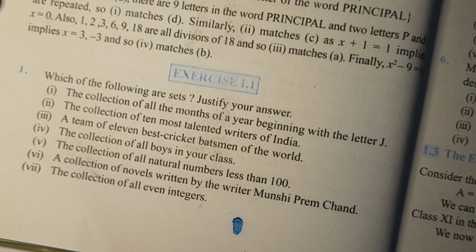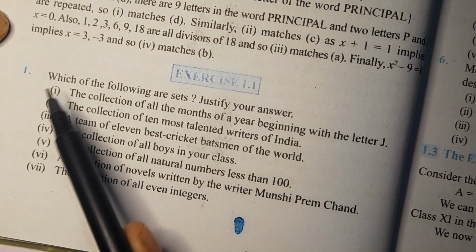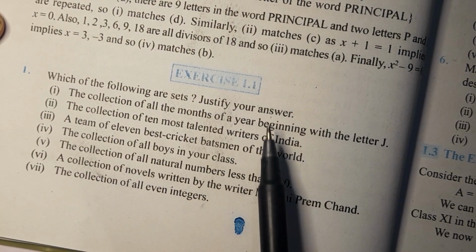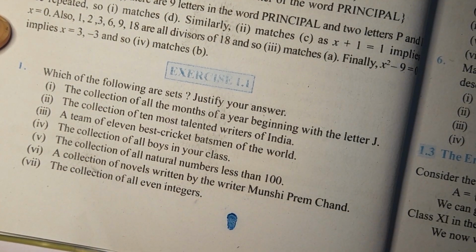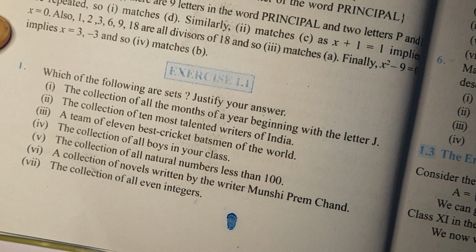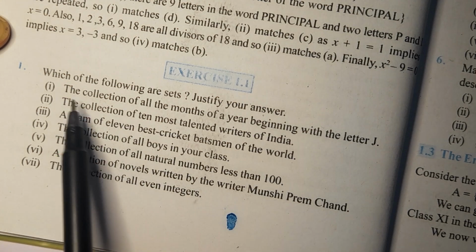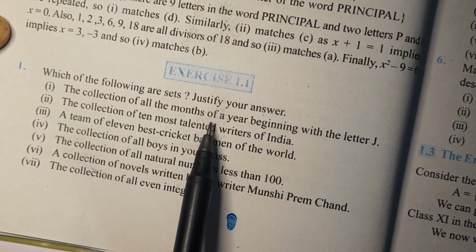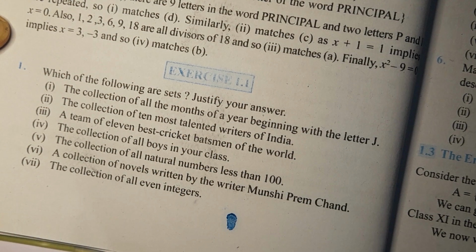Now come to the exercise, that is exercise 1.1. Which of the following are sets? Justify your answer. Only write which one is a set and which one is not a set. First, the collection of the months of a year that begin with the letter J. Can you collect them? Can you collect the months that start with J? Because we can collect them, that is June and July, and everyone will get the same answer, June and July. So it is a set.